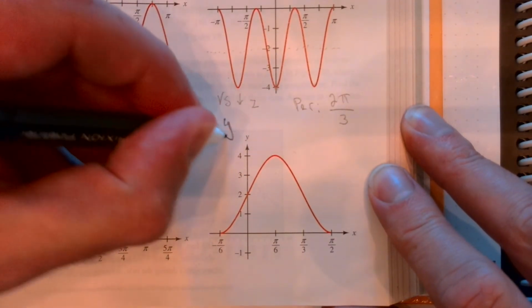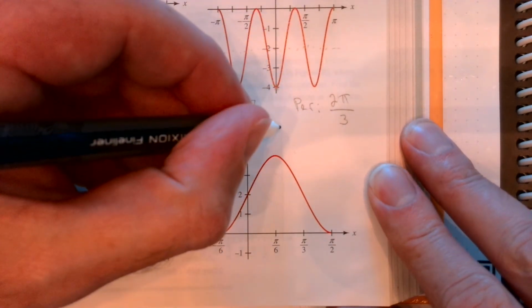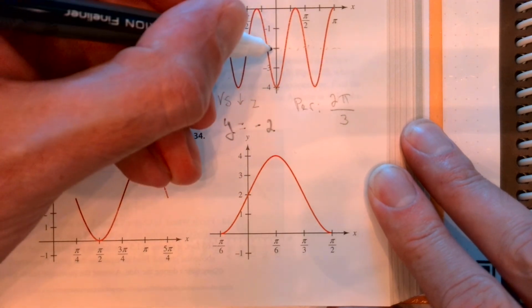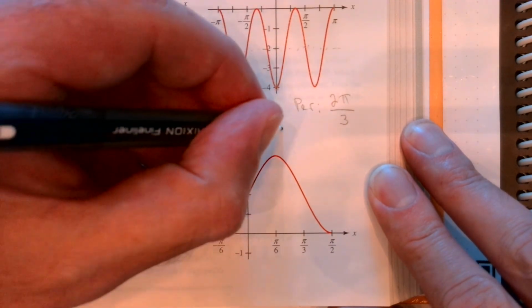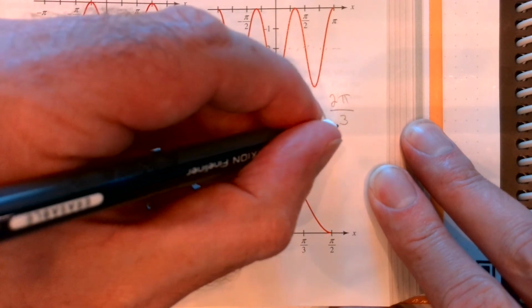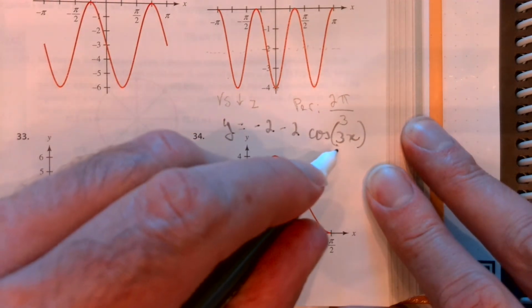So y equals, I'm going to have a negative 2. Now the amplitude is also 2, because I'm going 2 above, 2 below. Minus 2 cosine, period of 2 pi over 3, I'll need a 3 here.